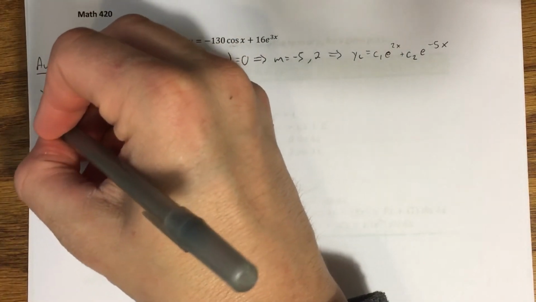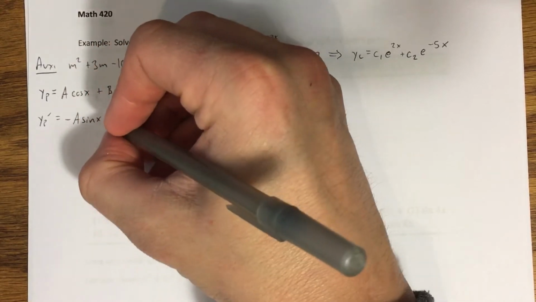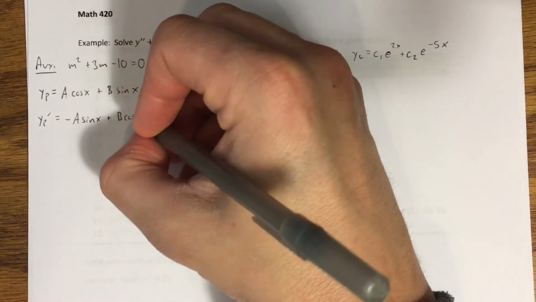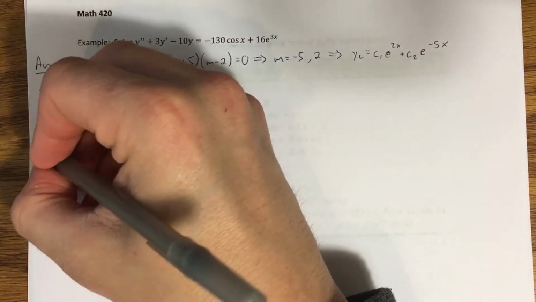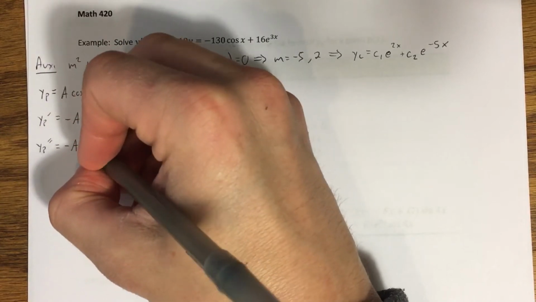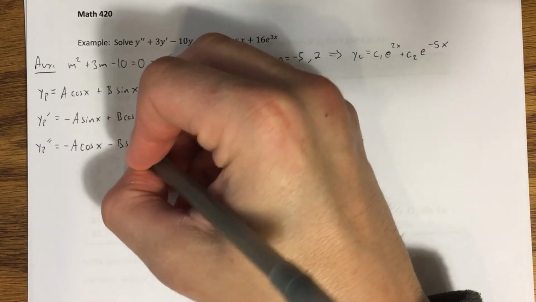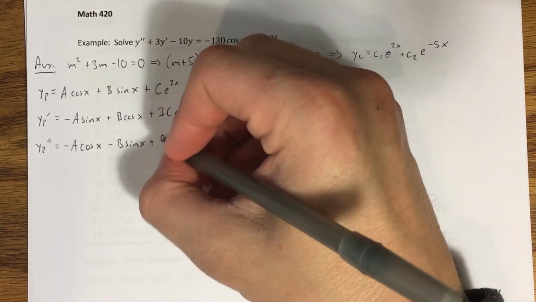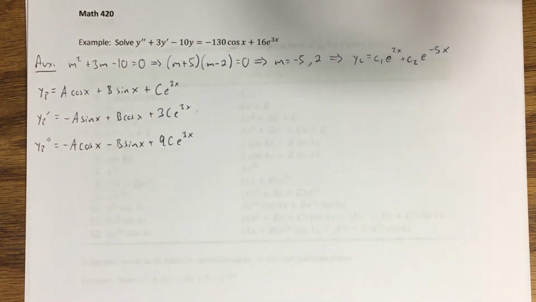So yp prime is negative a sine of x plus b cosine of x plus 3c e to the 3x. yp double prime is going to equal negative a cosine of x minus b sine of x plus 9c e to the 3x. Pretty straightforward differentiating that one. Pretty painless.